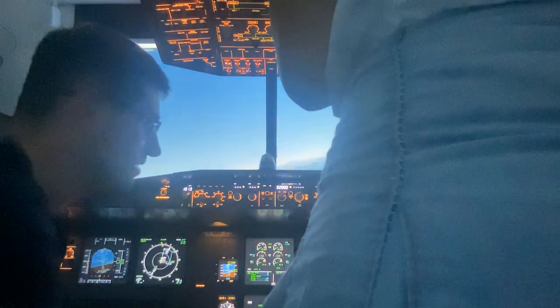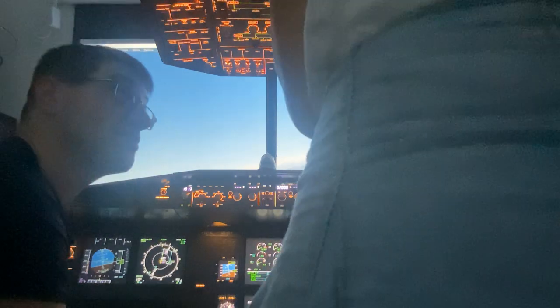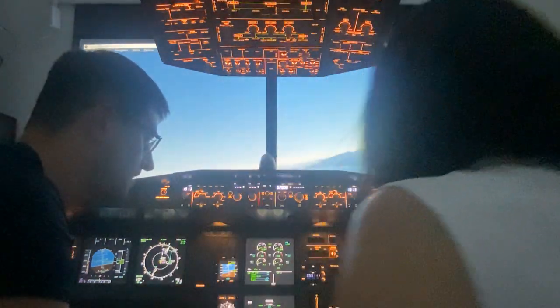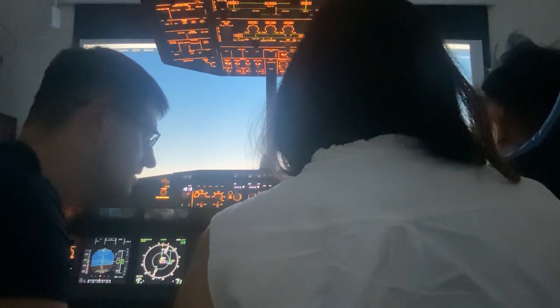If I tell you I want radial 330, if I want to intercept radial 330, then you need to turn, right? You need to turn, check your speed. Yeah, okay.